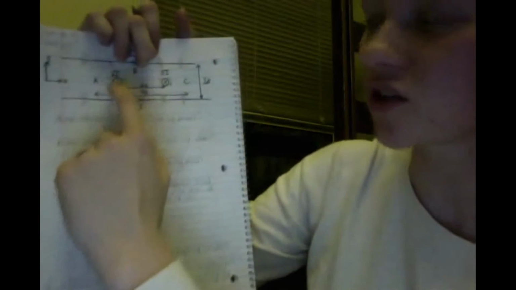Then for part D of the question, it says that on the x-axis there's a location D, and I'm just going to assume it's to the left of A, where the net magnetic field is 0. If you consider the 2I wire to be the origin, you can see my work.